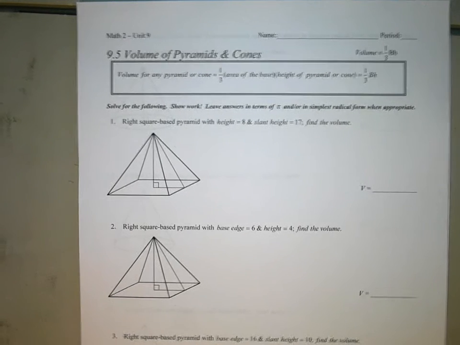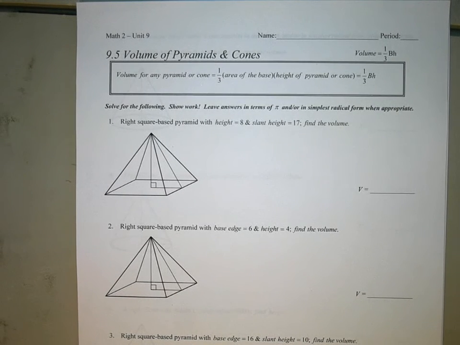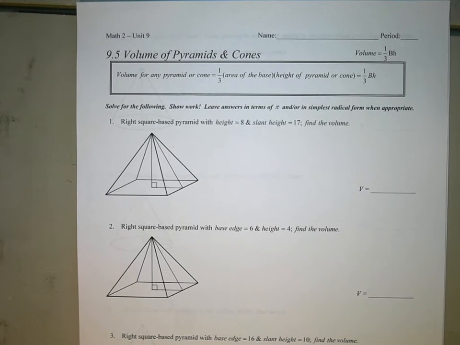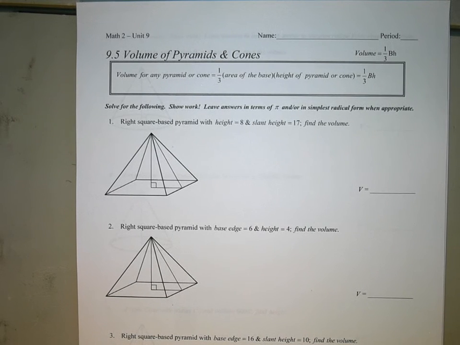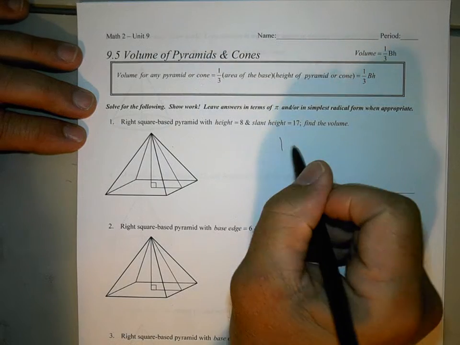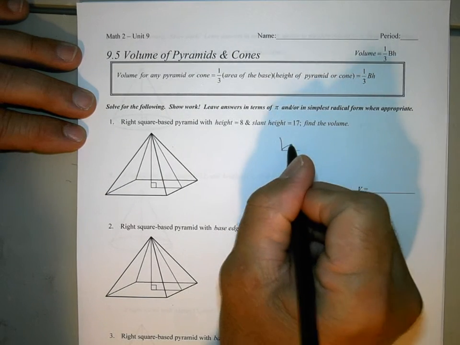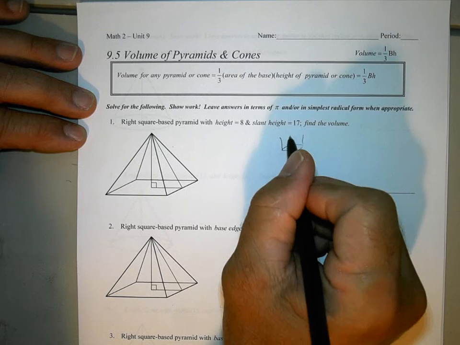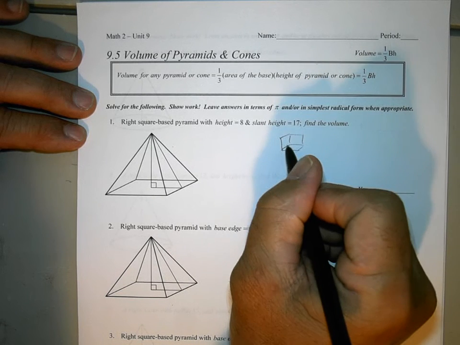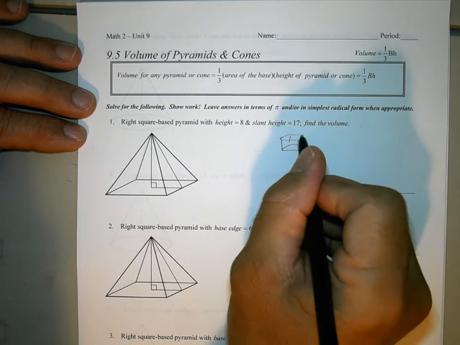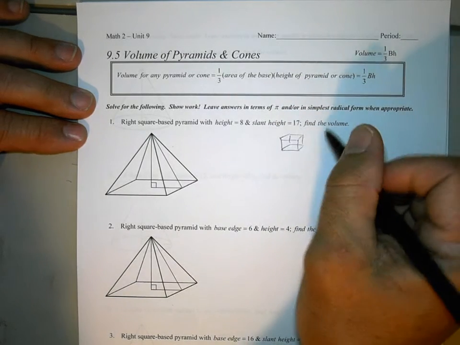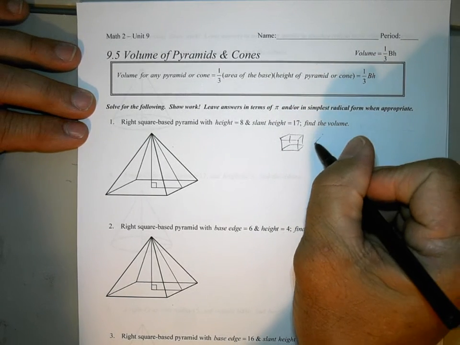All right, this is Math 2, Unit 9.5, Volume of Pyramids and Cones. This is always one of my favorite lessons to teach because you might have seen those clear plastic three-dimensional objects I have in my room up there by the front. I have a rectangular plastic prism, and it looks like this, sort of. And I also have a plastic rectangular pyramid.